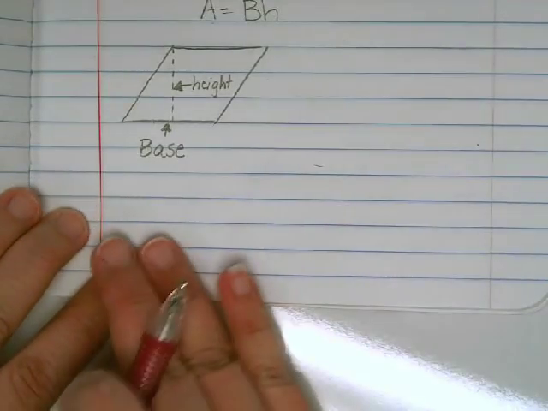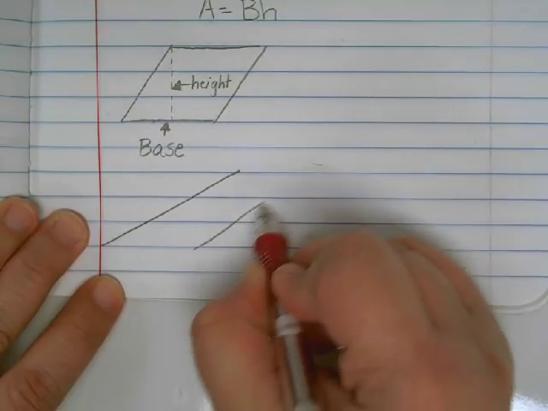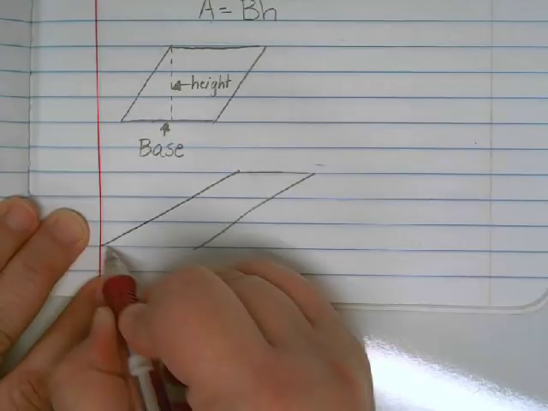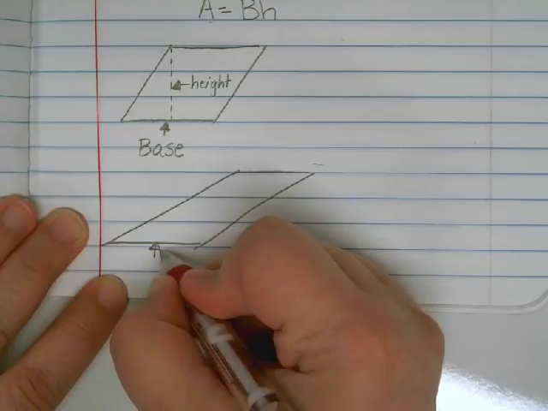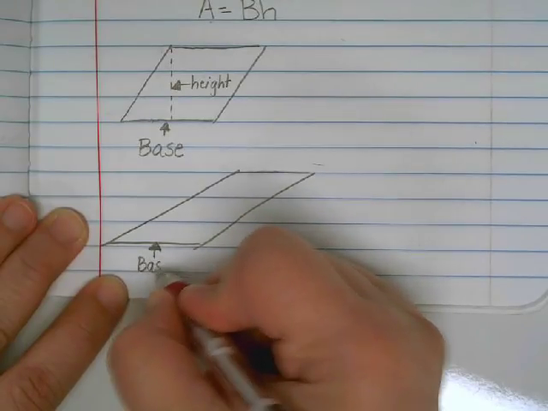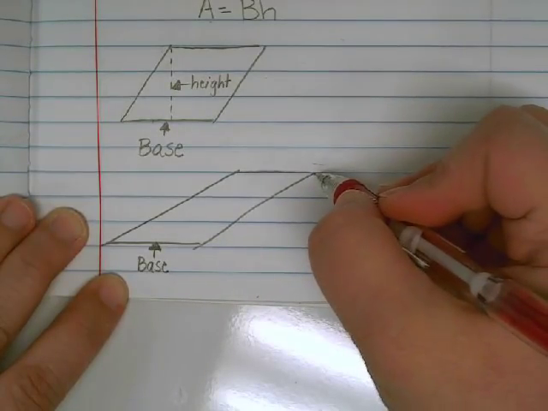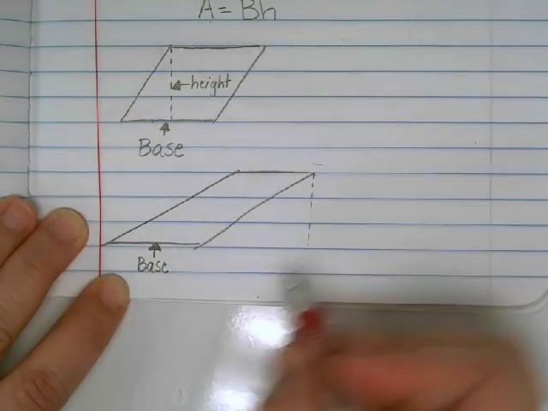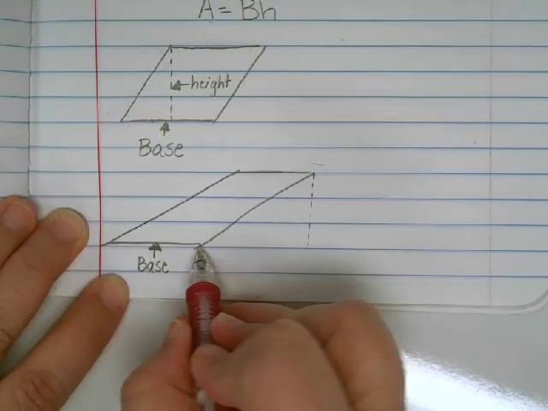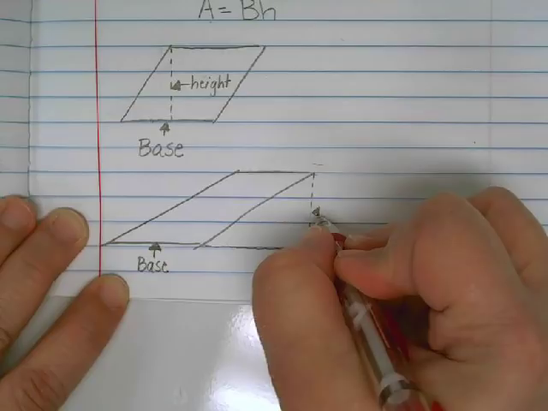Sometimes a parallelogram will have even a sharper tilt. So it could be something like this. This is still the base. But we would find the height a little differently. We would come to this outside point and we would measure all the way down and then take this last point here and come across, and then this would be the height.